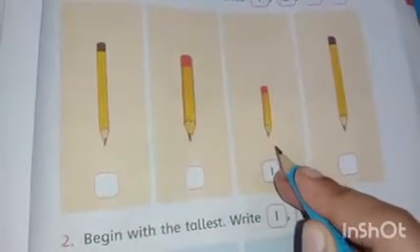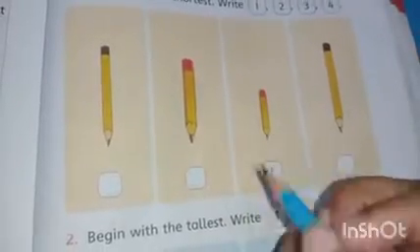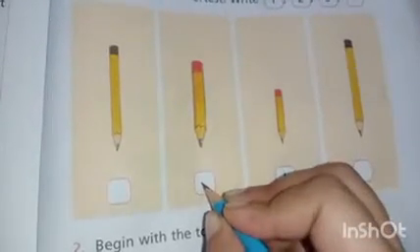And here we have 3 pencils. We are going to compare these 3 pencils. First of all, we are going to find out the pencil which is longer than this shorter pencil. And here we have a pencil which is shorter than 2 other pencils and longer than this one. So we are going to write 2 in the box.